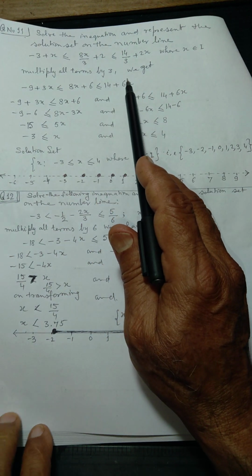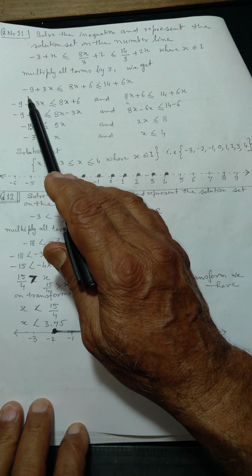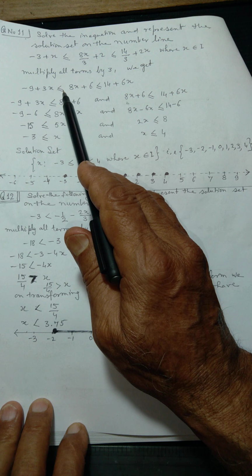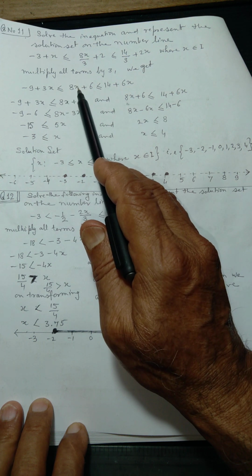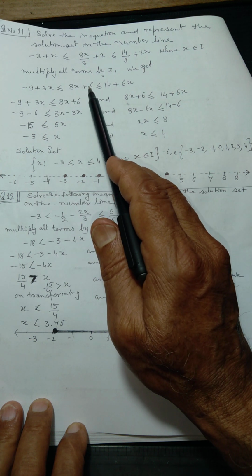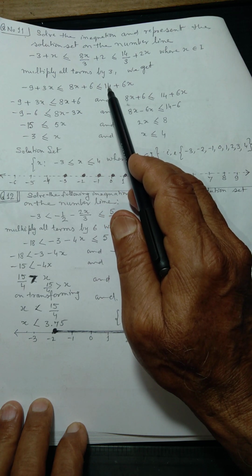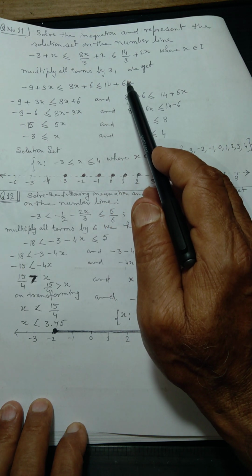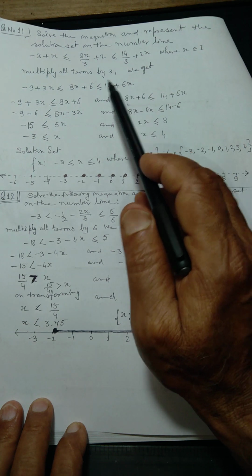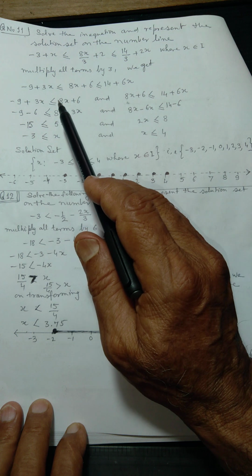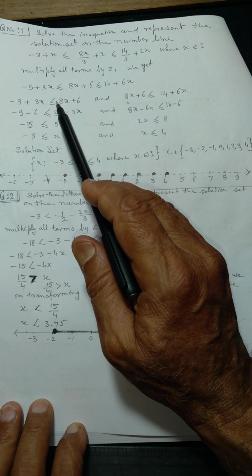We get 9 minus 9 plus 3x less than or equal to 8x plus 6 less than or equal to 14 plus 6x. So again, now this complete inequation will be subdivided into two parts.